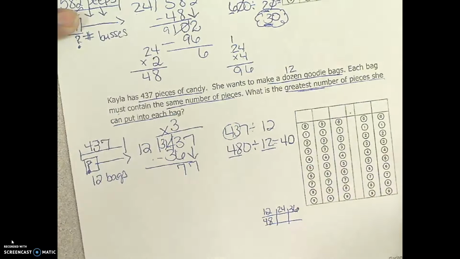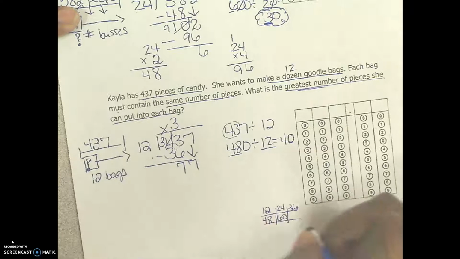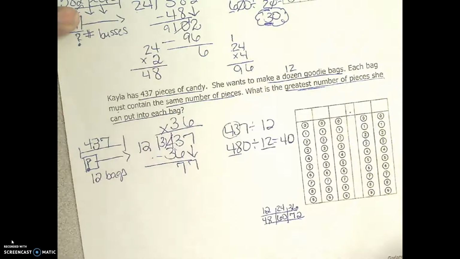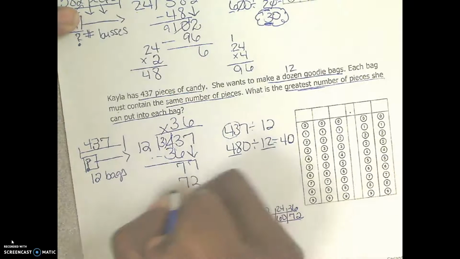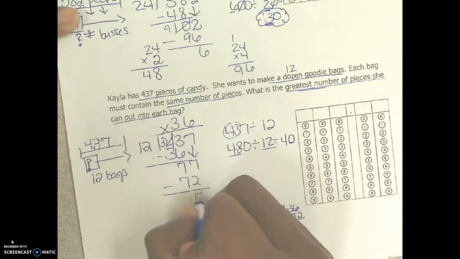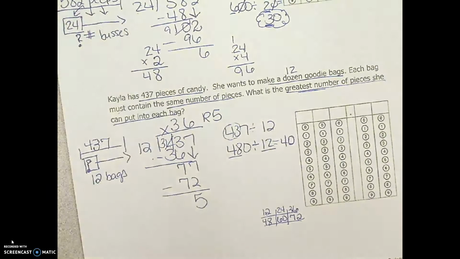And then 12 can go into 77 how many times? Once again, let's go ahead and finish this out. 6 times 6 is 72. And notice it would be that one. 72. Subtract. 7 minus 2 is, you got it. My answer is 36 remainder 5.